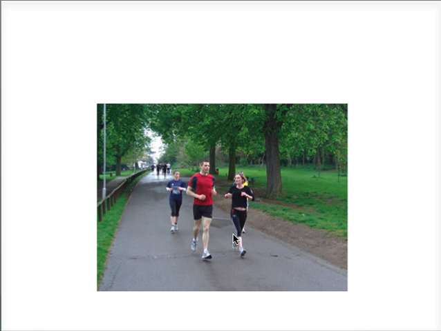The good thing about continuous training is that it doesn't just have to be running, it can be riding or swimming, and it can be done pretty much with limited equipment because it's just you and your body completing the same action over and over and over again.